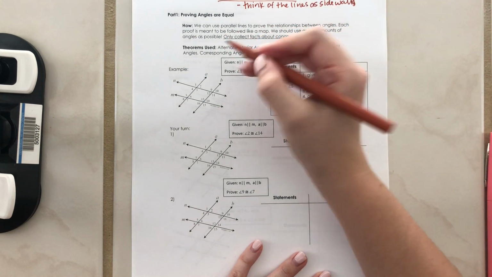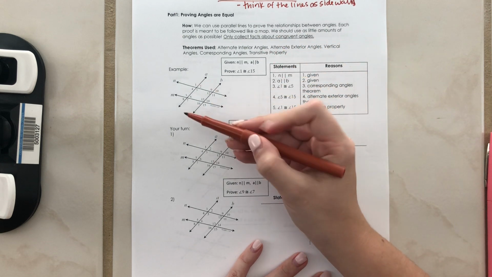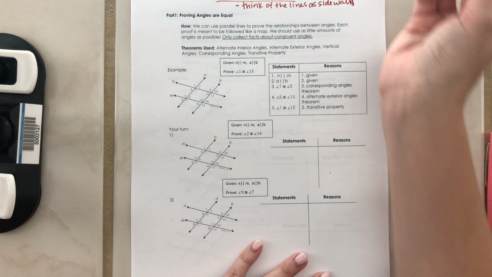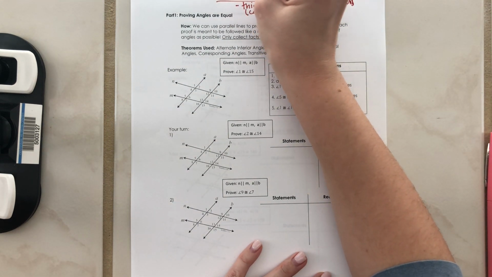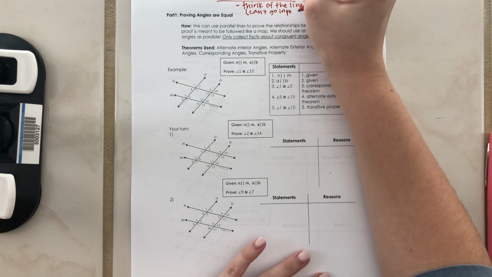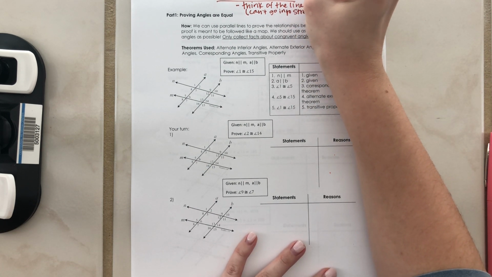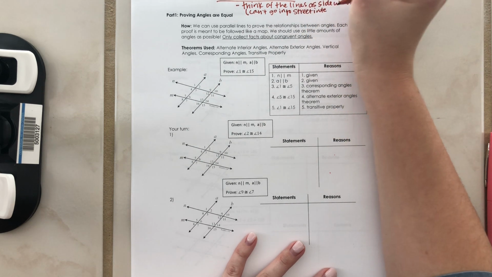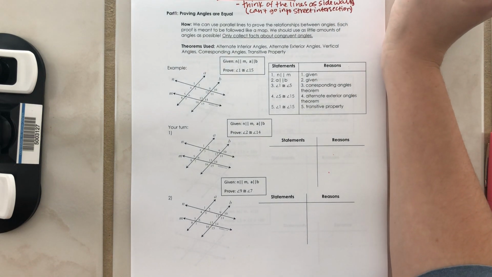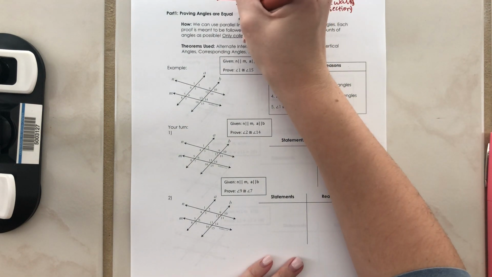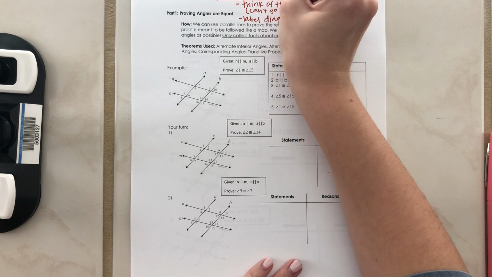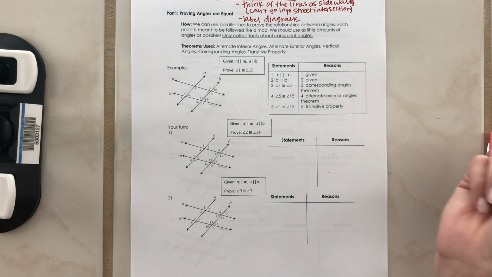We have to stay on the sidewalk, so if we go from here to here, we can't go diagonally, and we can't go into the street intersection. And then label the diagrams. Those are going to help us a lot.